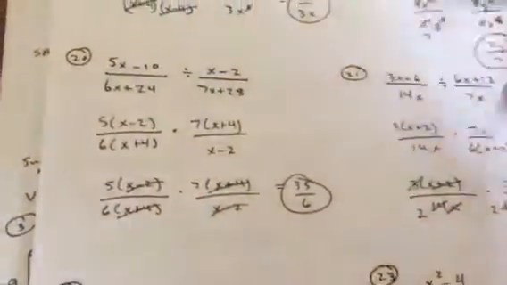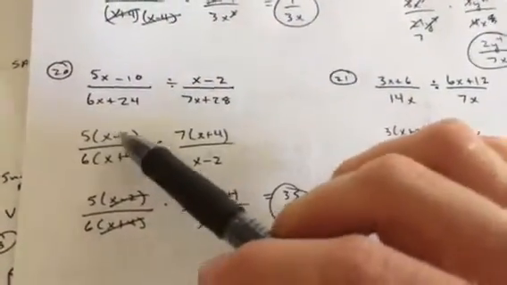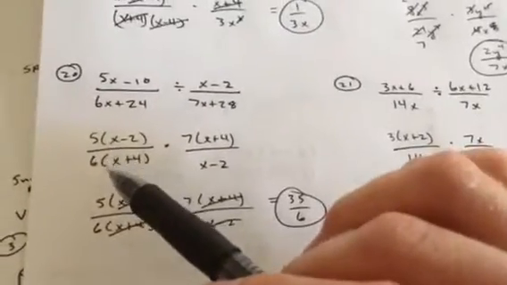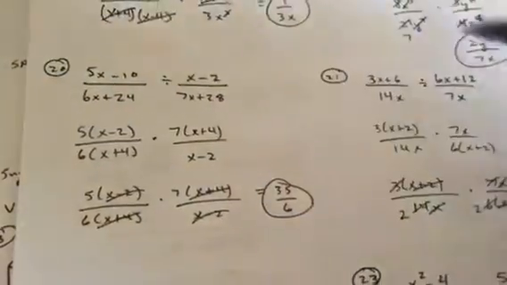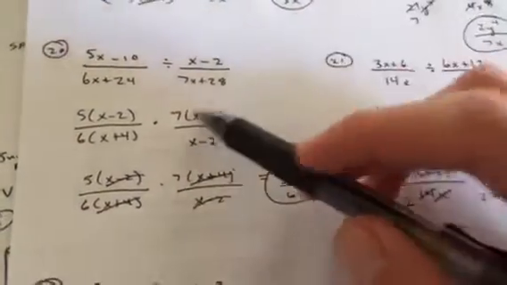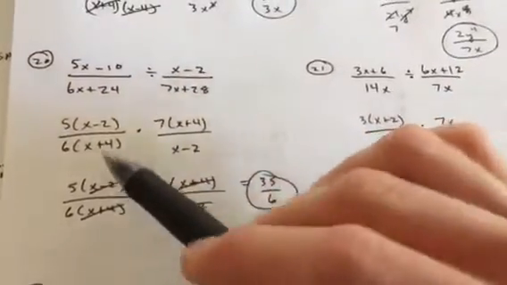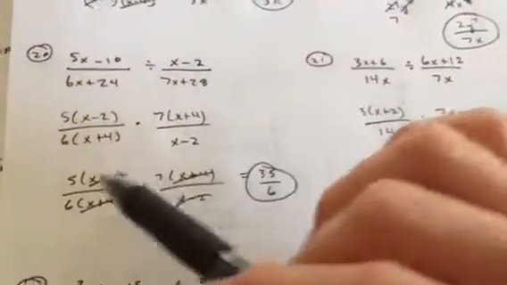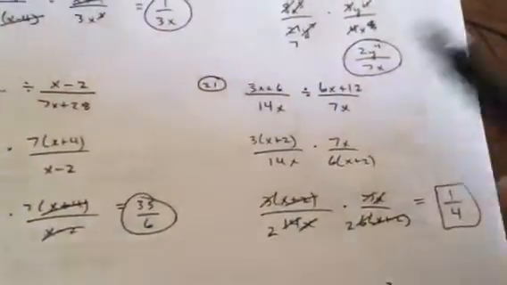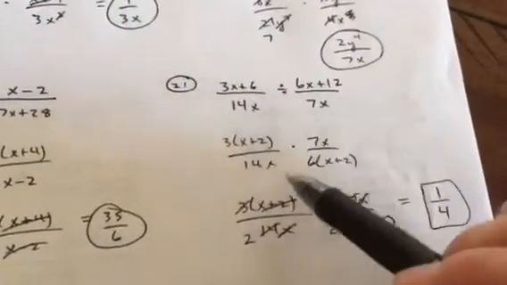On 20, you're going to take your time on this page. Factor out the 5 that they have in common, first numerator. First denominator, factor out the 6 they have in common. Then you got to flip it. Take out the 7 they have in common here. So the x plus 4's cancel, the x minus 2's cancel. You're left with 35 over 6. Take out the 3 they have in common, 14x.